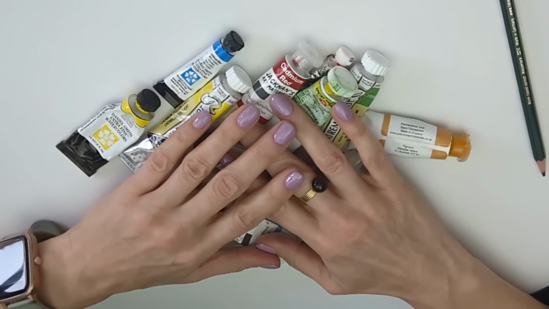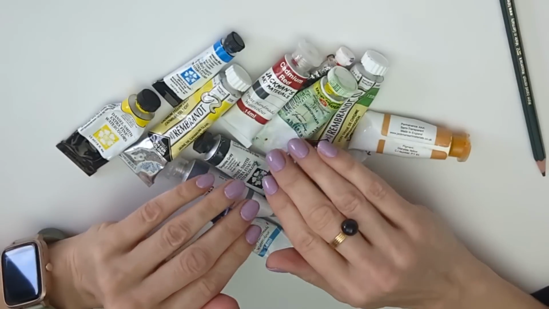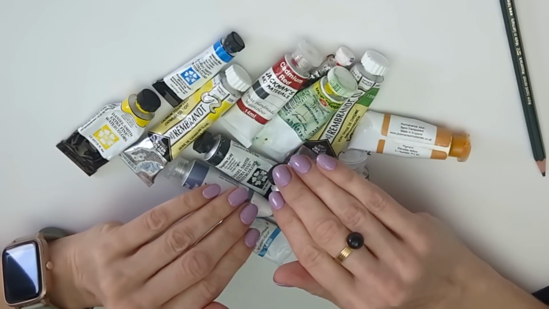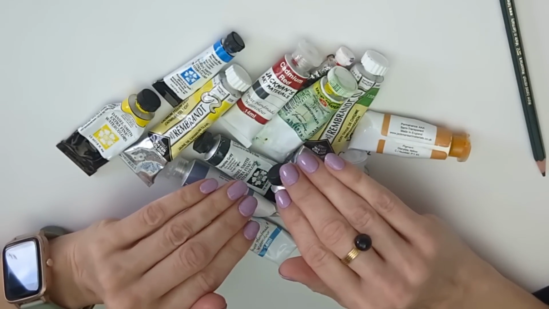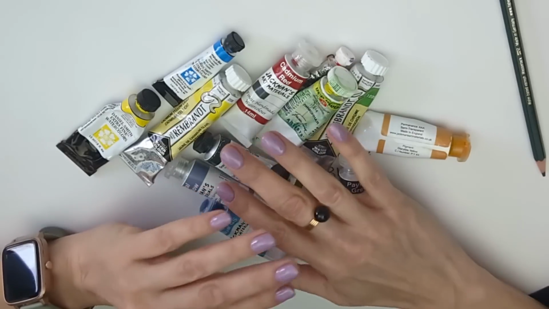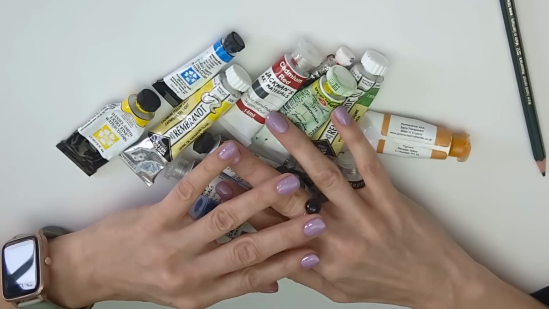So we've got permanency, we've got transparency, and we've got granulation. Now, the only one of these that you'll very often find on the tube is the permanency rating. Occasionally you'll find a transparency rating. Very rarely will you find anything about granulation. So let's look at the one that concerns people most, and that's the permanency rating.